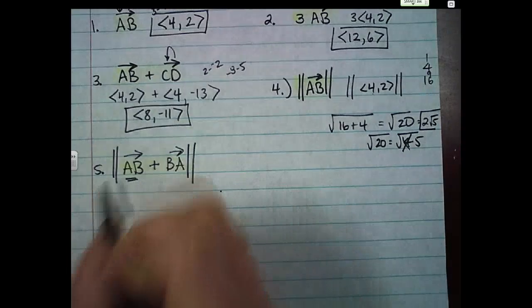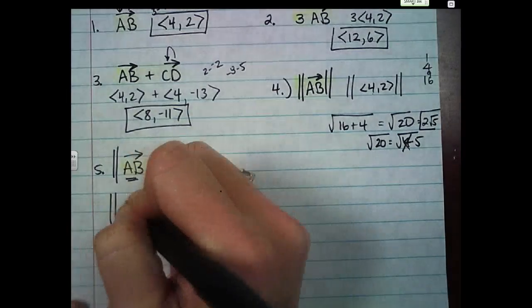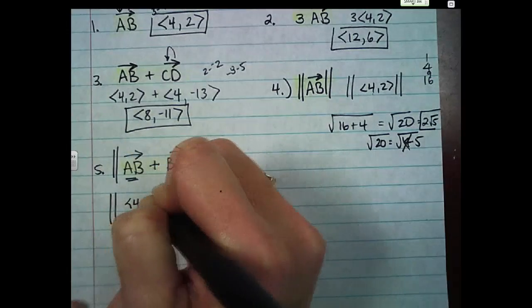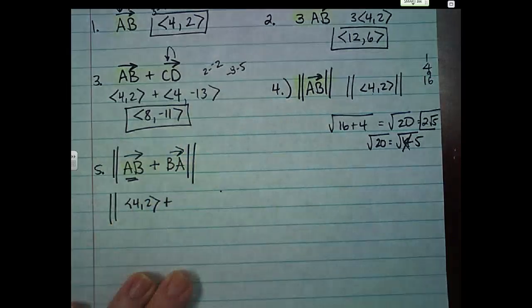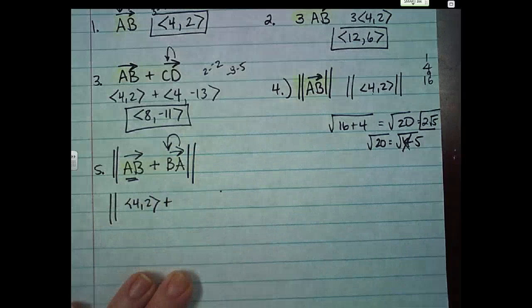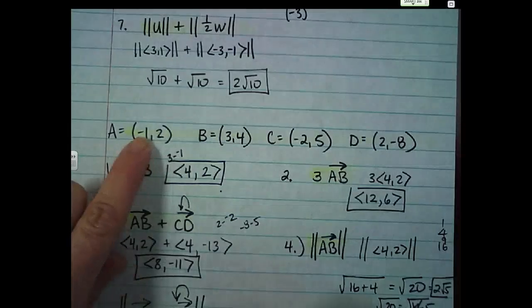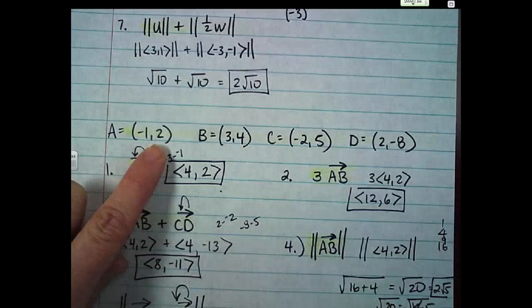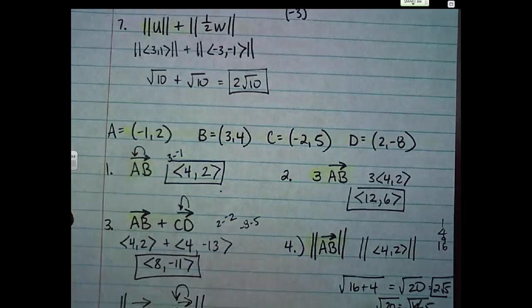Okay, so what's AB? 4, 2. Now I don't know BA, I've got to find it, so you go this way. That means if you look here, you want -1 minus 3, always start with the ending. So that's -4. Then you're going to go to the y's, I start with A, so 2 minus 4, -2.